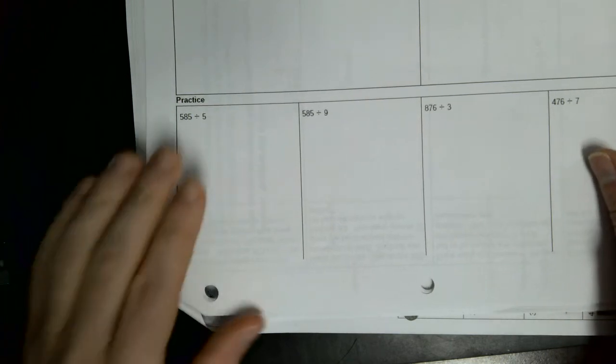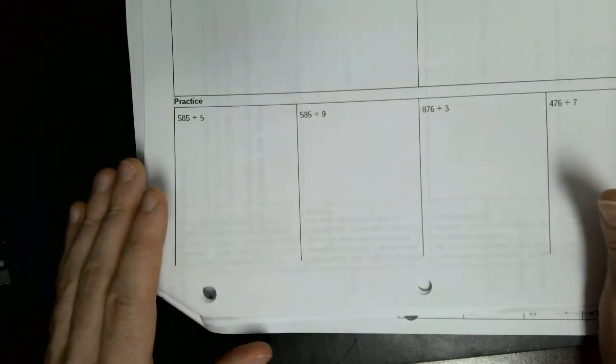So the first thing I want you to do on page 14 is turn it in landscape. It's called landscape layout here, so it's going to be horizontal, because if you left it like this, all the problems would be going in the wrong direction.